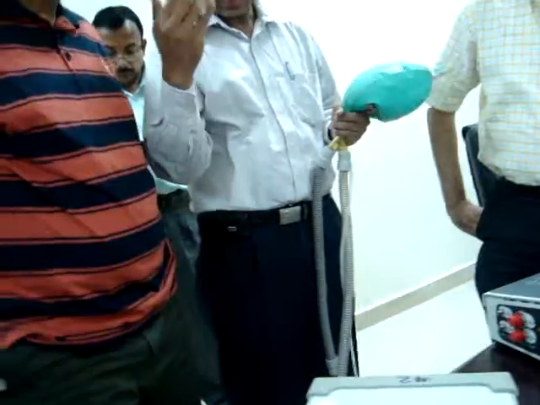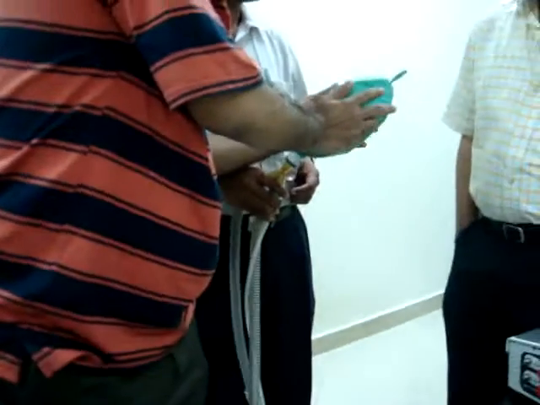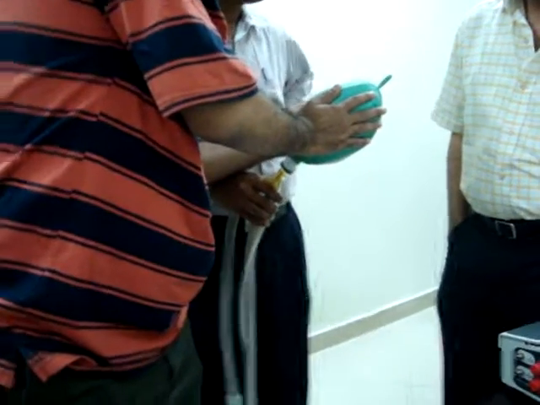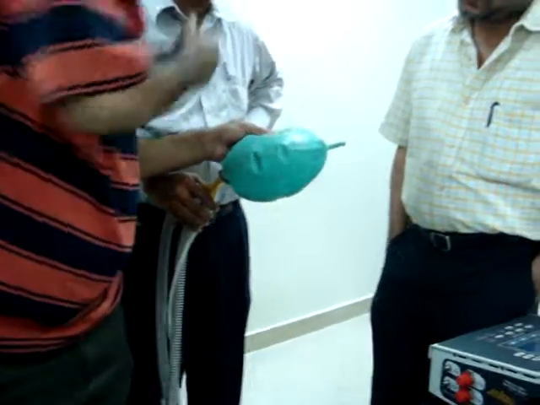So the doctor identifies how much tidal volume is needed. The volume that does not allow the lung to collapse is called the residual volume.